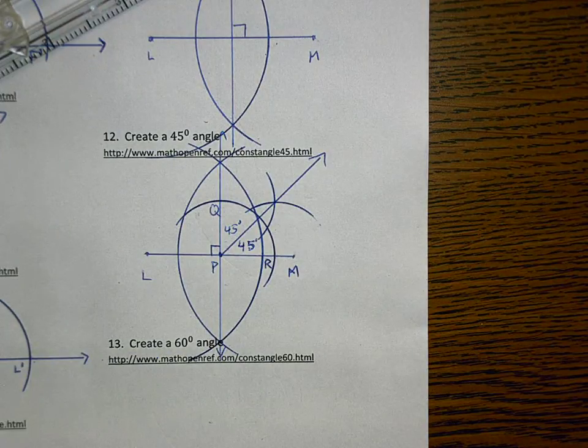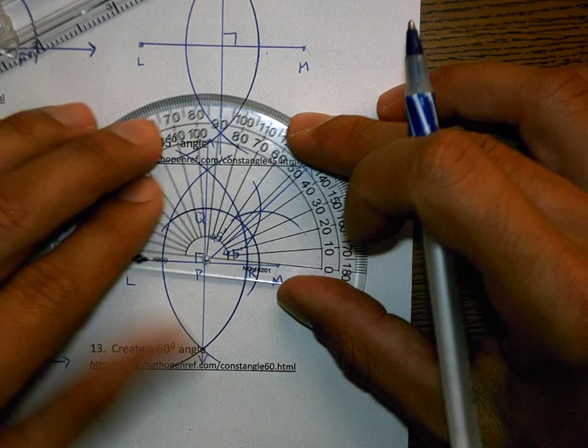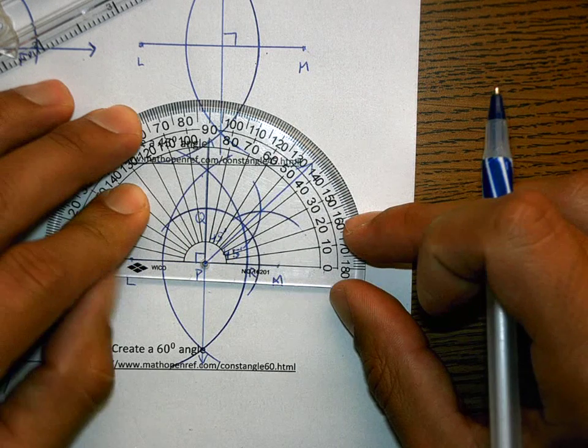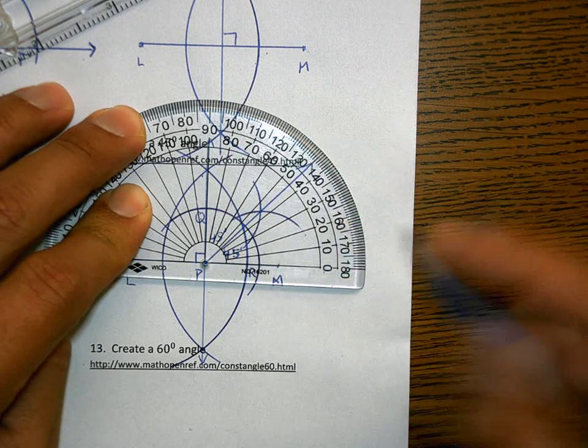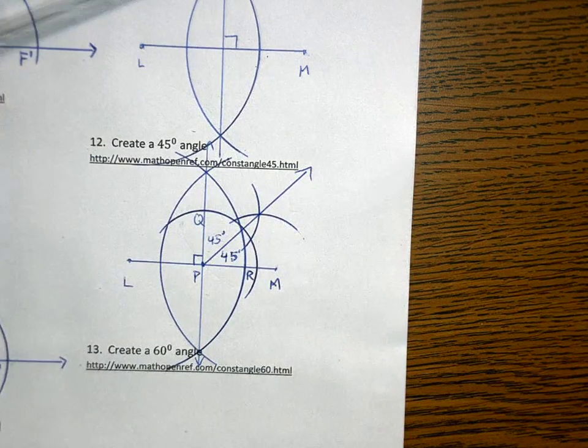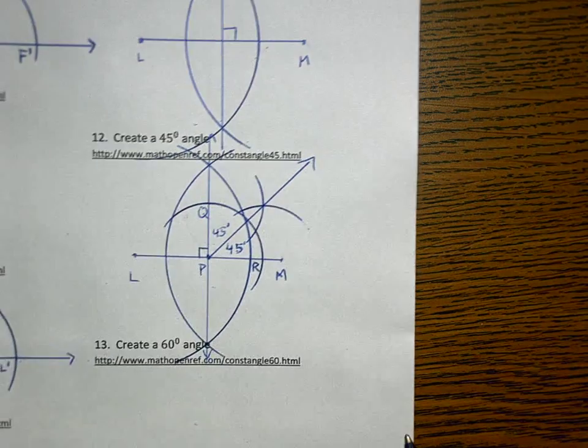I just want to verify it. Going to get my protractor out. Woo, that's right on the money. 45. Boom, perfect. It doesn't get better than that.